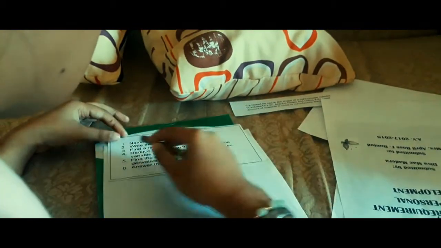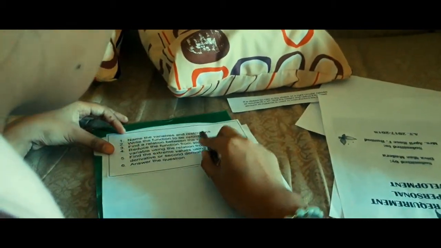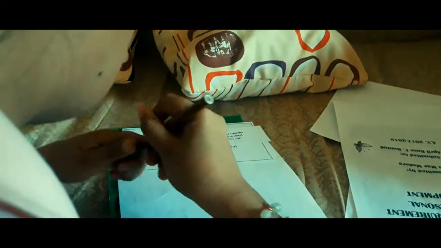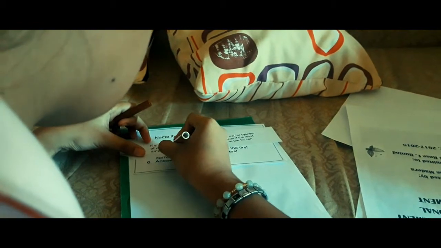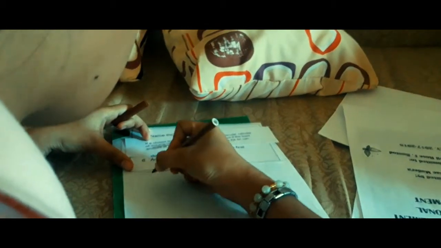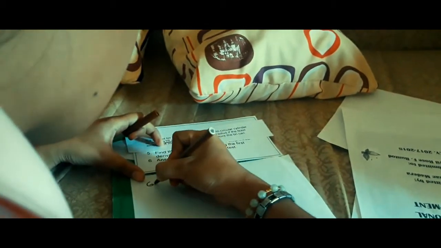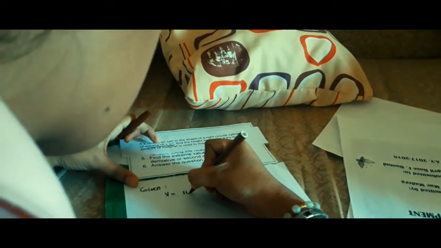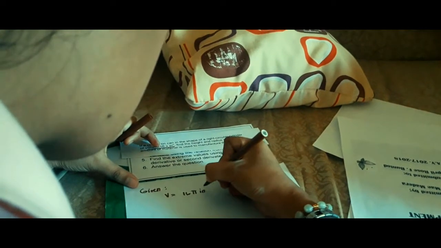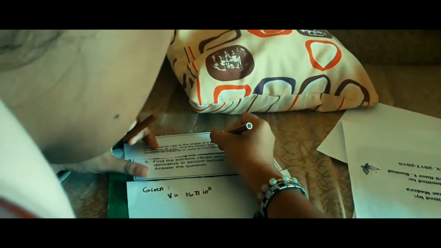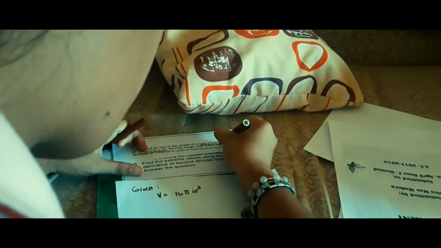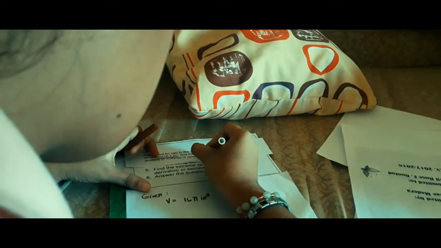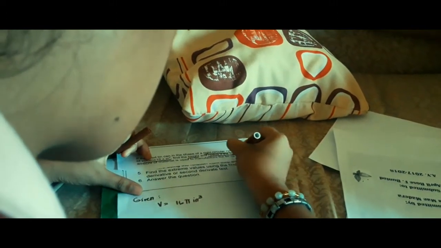Steps, Kian. First is we name the variables and restrictions, so we can see the problem. We've got 16 pi inches, so we write here in the given: the volume is equivalent to 16 pi inches cubed. We know that it is a right circular cylinder, and we have to find the height and the radius.